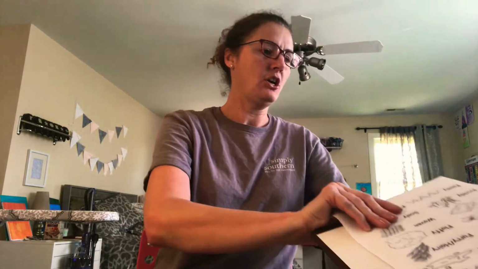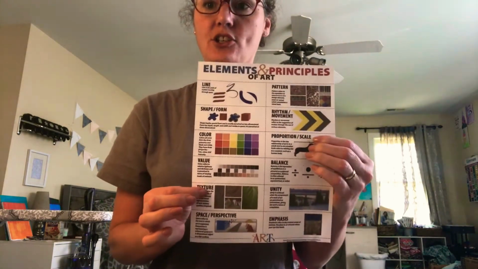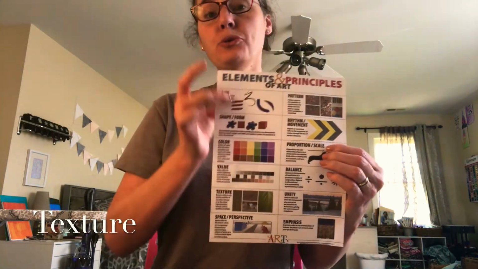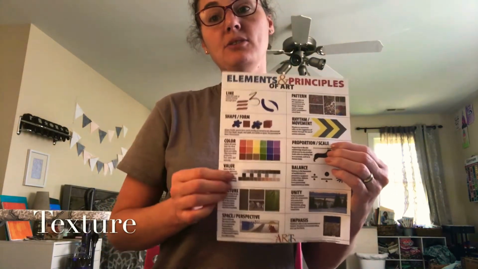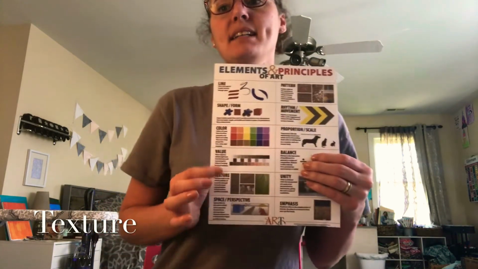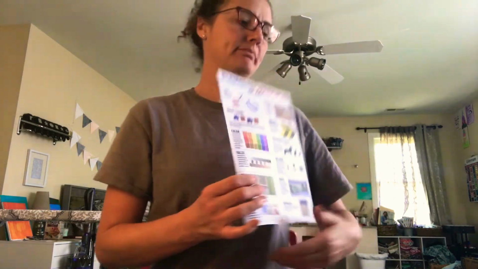All right, let me push that back. Last week we focused on an element of art called line, and the week before that we focused on color. This week we're going to be focusing on another element of art called texture. There's line, color, and texture. The elements are the tools of art. They're what we use to make art, and the principles are how we use the tools. We focused on line and color, and now we're going to focus on texture.